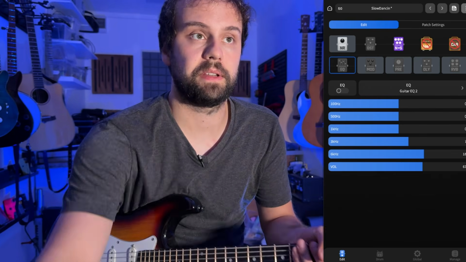EQ. Why? Because Valeton is not really 100% accurate, so in order to make those NUM files sound correct, I usually tend to use EQ. And I am selecting the EQ2. Here are the settings: 0, 0, 0, 7, 18, 67. And let's hear what it sounds like without and with.